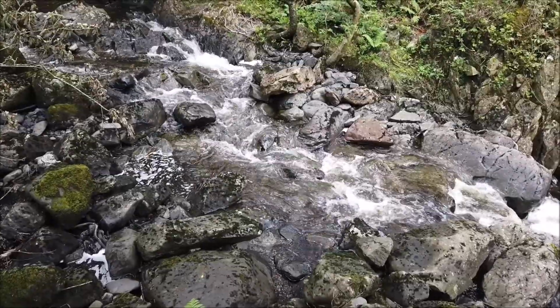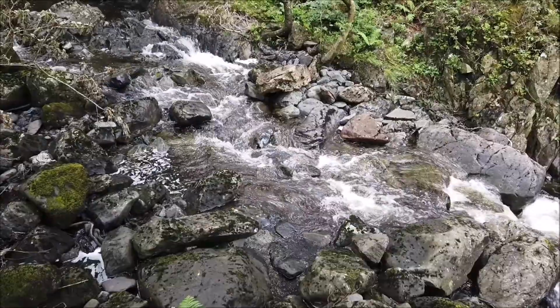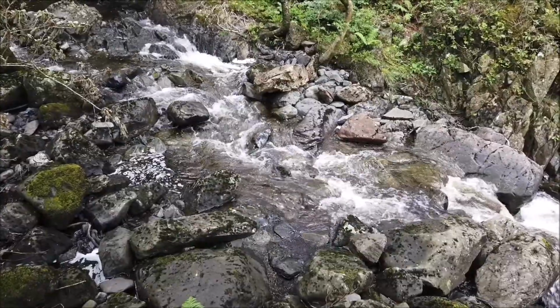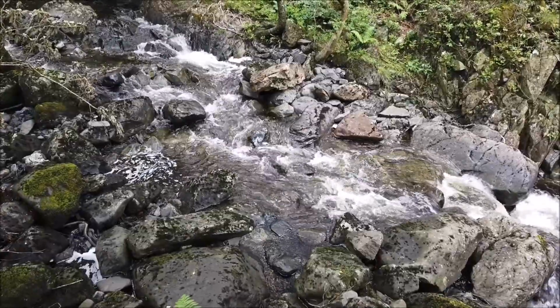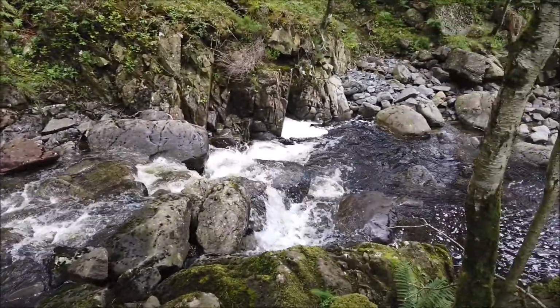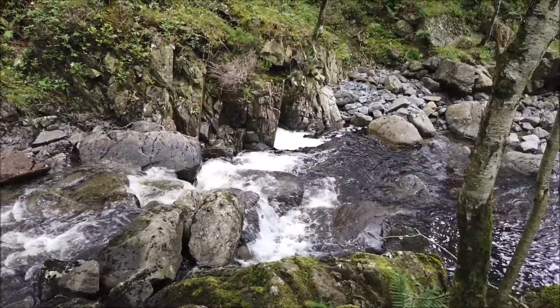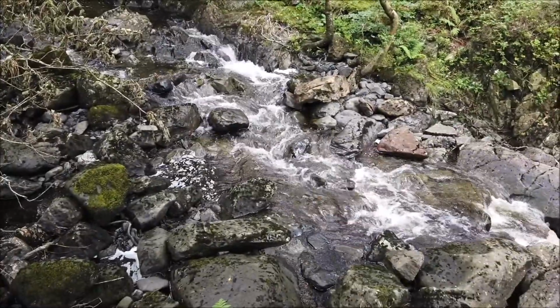So if we take a look at that scene down there where we've got water moving maybe not quite as fast as over some falls, I'll just turn the lens that way. You can see it's cascading over some falls, so it's not moving anywhere near as fast as that.